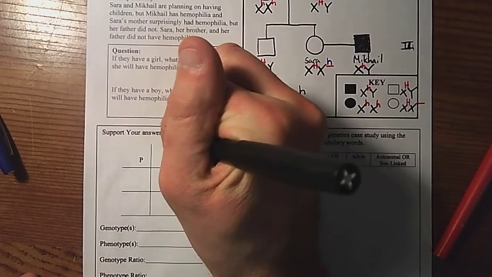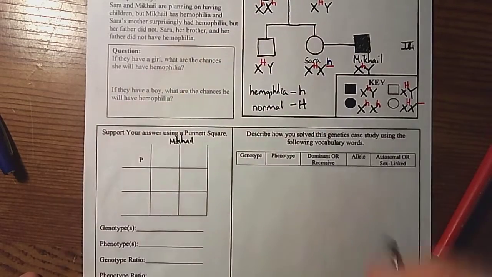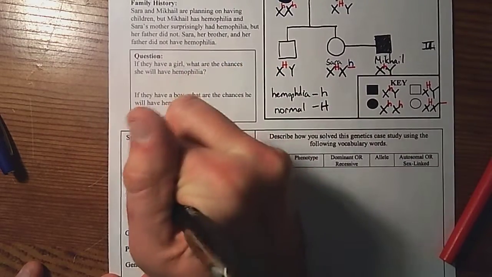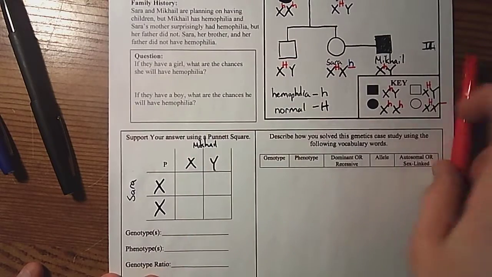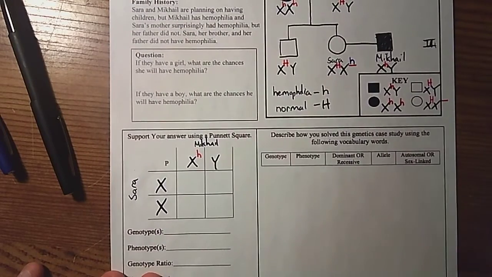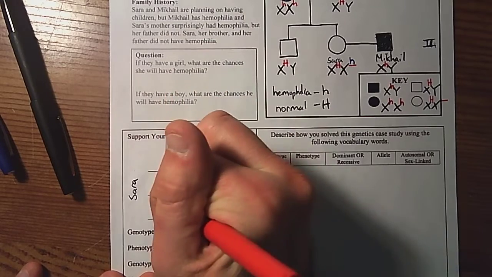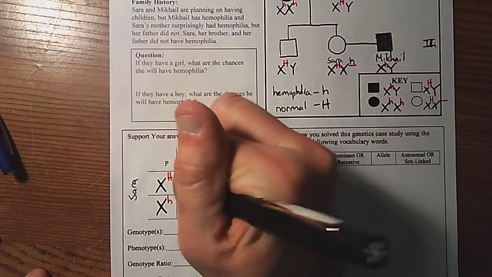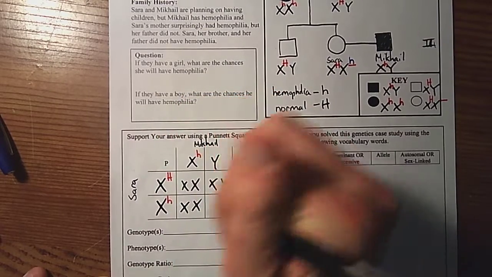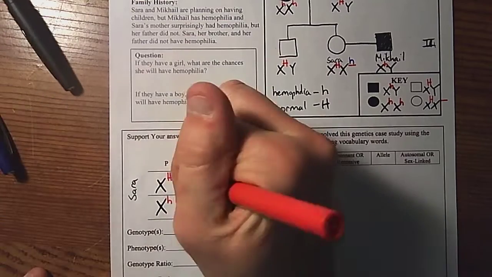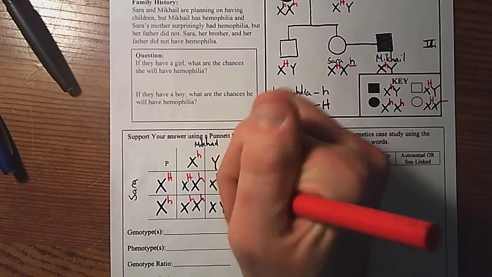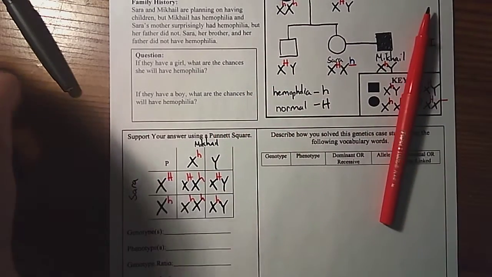I'm going to draw Mikhail up here just because I always draw the guys up here and then the woman on the side for when it comes to Punnett squares. So there's Mikhail, Sarah, XY for male, XX for female. Mikhail has hemophilia, so little h, and Sarah is a carrier for hemophilia, what we found. Her mom passed down that recessive allele. So if I do the cross here, I get something like this.